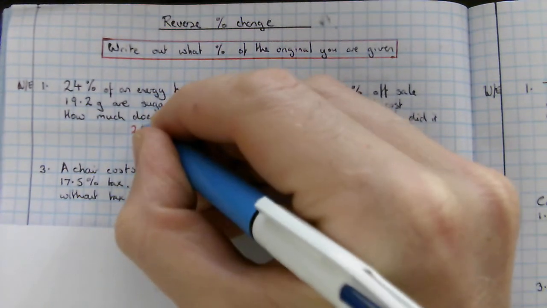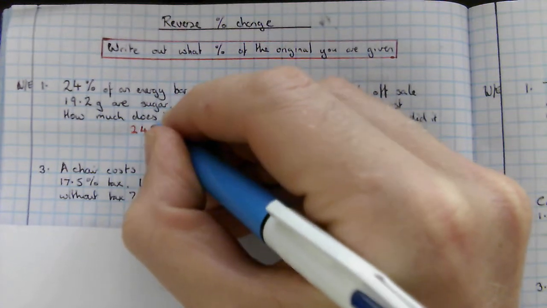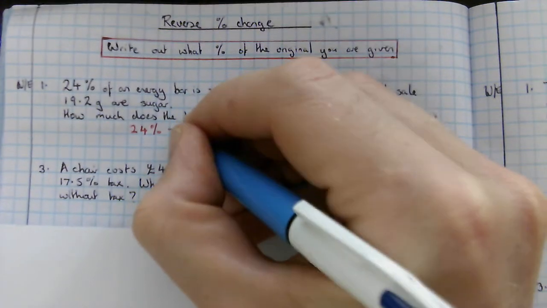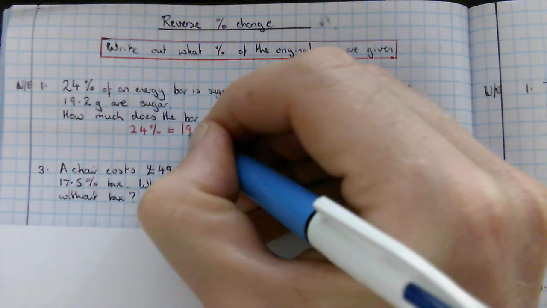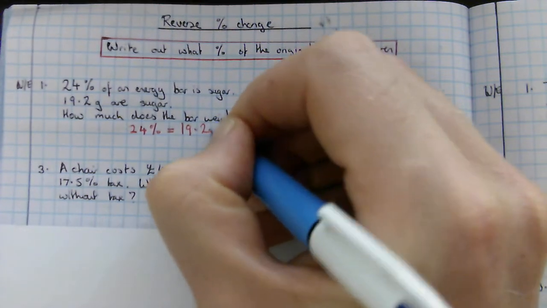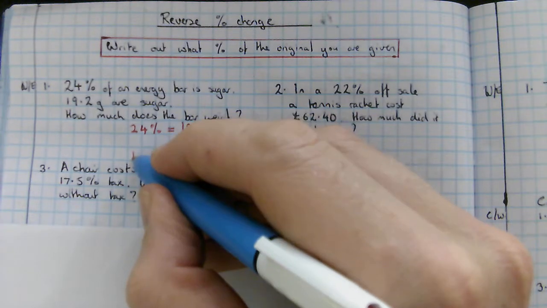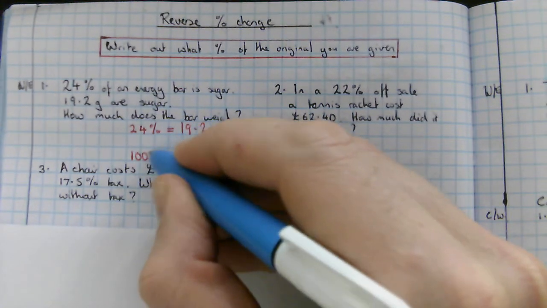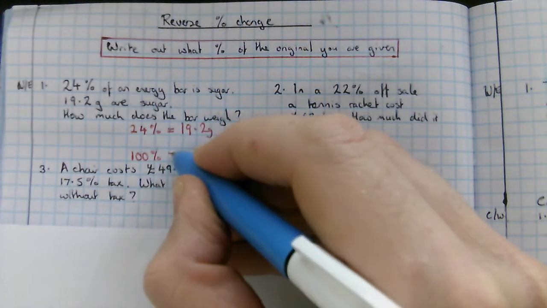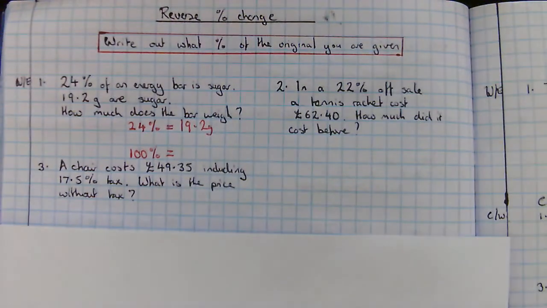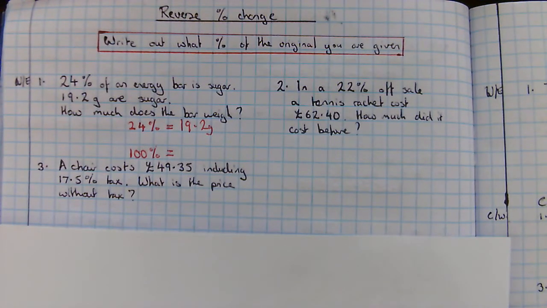Say 24% is equal to 19.2 grams. And what I'm trying to get at the end is what 100% is equal to.